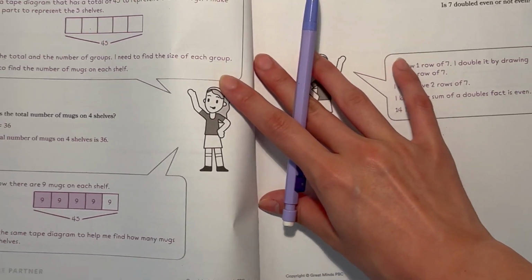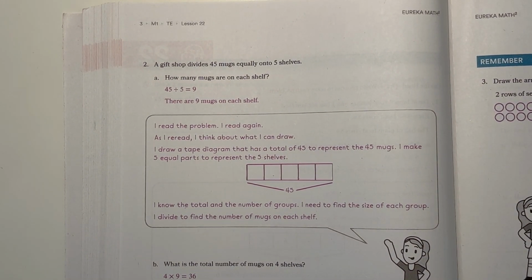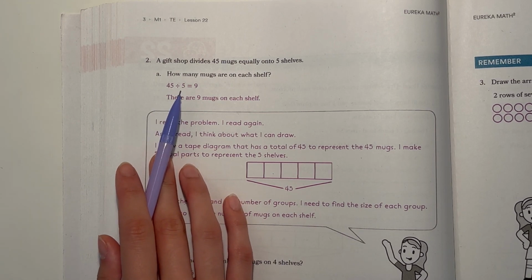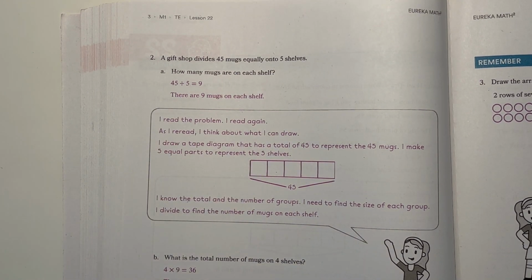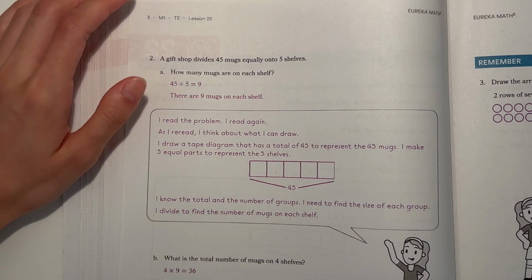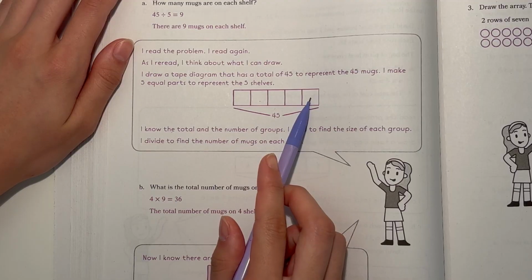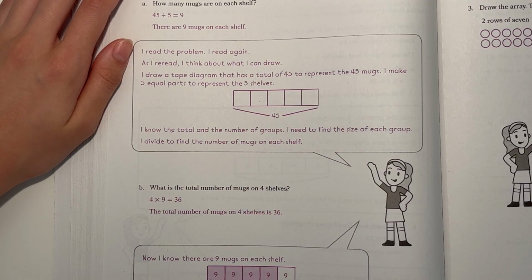Alright, now number 2. Let's see. A gift shop divides 45 mugs equally onto 5 shelves. How many mugs are on each shelf? So 45 mugs divided by the 5 total shelves that they're divided into, and that is equal to 9. So that means there are 9 mugs on each shelf. And this is how they did it. 45, 5 shelves, and they can just divide it and get 9.